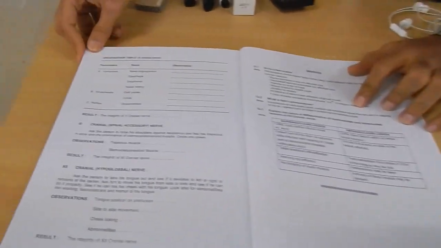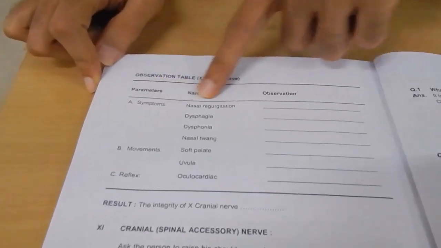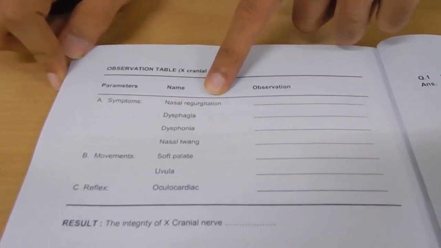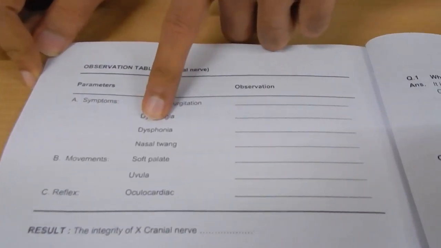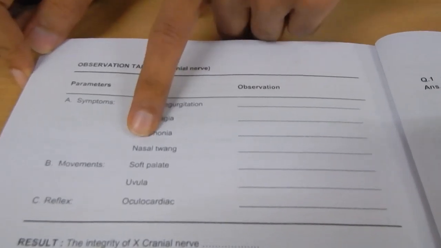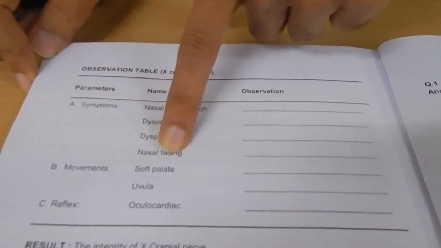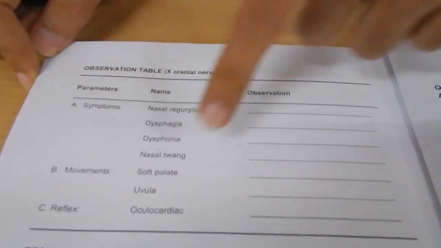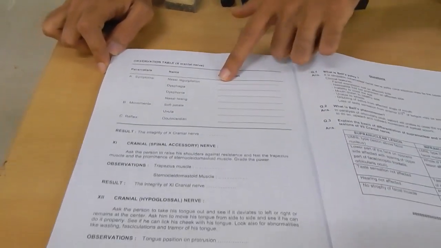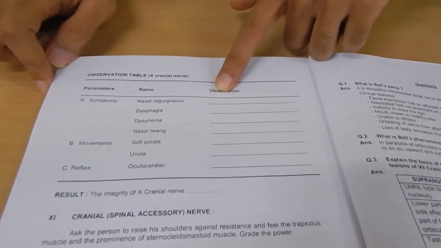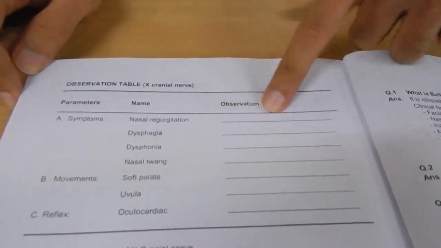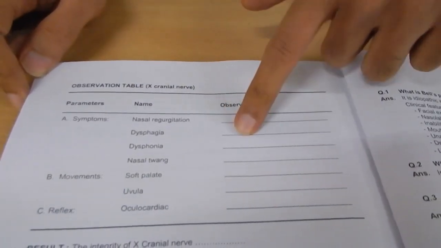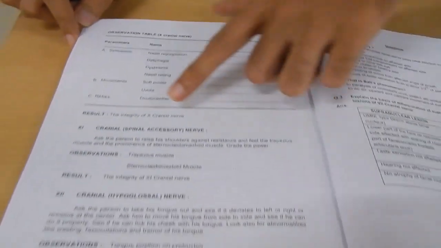Then for the 10th cranial nerve you have to observe various symptoms like nasal regurgitation, dysphagia, dysphonia, nasal twang, and then you have to check for the movements of soft palate and uvula. Oculocardiac reflex you don't have to examine. Here you have to write down all the observations. If it is present, then you have to write down present. If it is absent, then you have to write down absent.